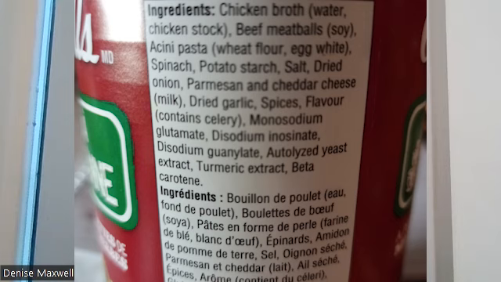Okay, so the next ingredient is acini pasta. I think I'm pronouncing that right, but it's close, I guess. And that also has ingredients. So wheat flour and egg white. And the next ones are spinach, potato starch, salt, dried onion, and they specify that the Parmesan and the cheddar is milk-based.